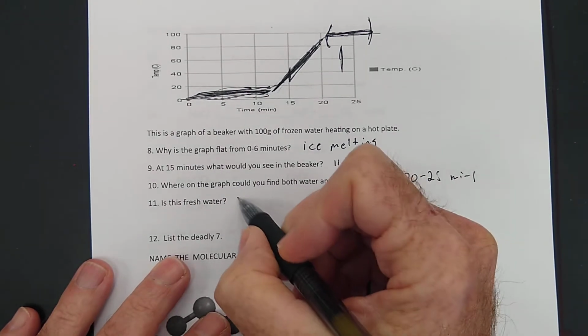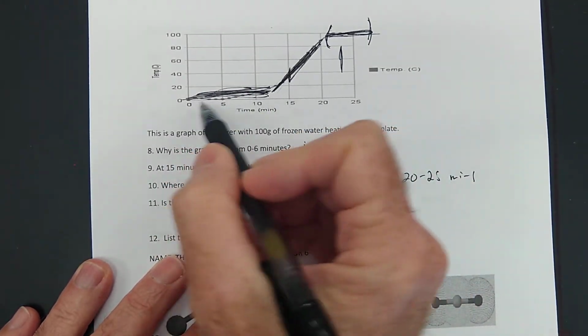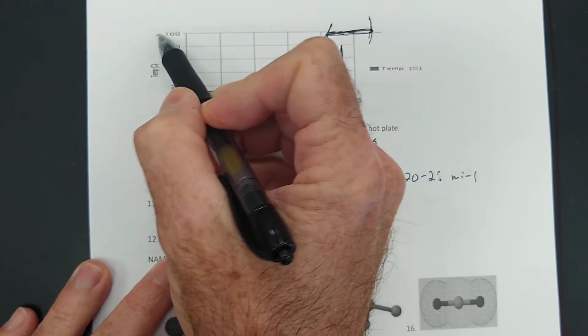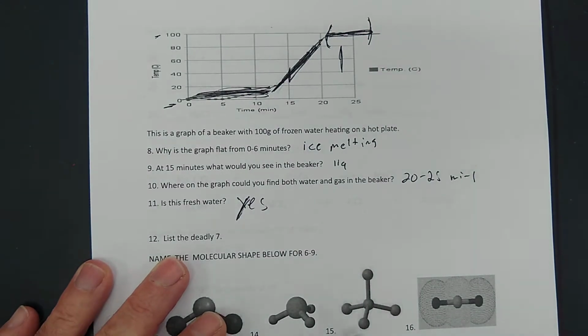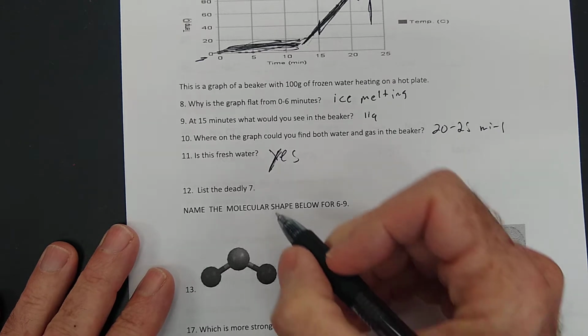Is this fresh water? Yes. And you can tell it is because it's down here, the freezing is at 0 and the boiling is at 100. So this is a graph of fresh water. List the deadly 7, okay?